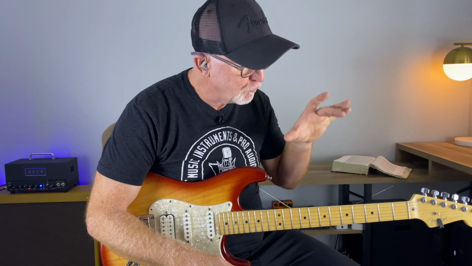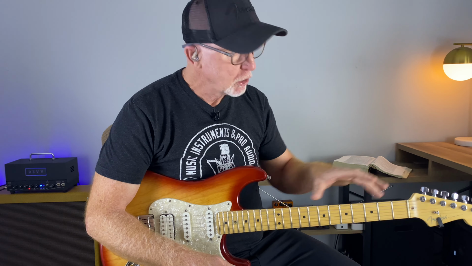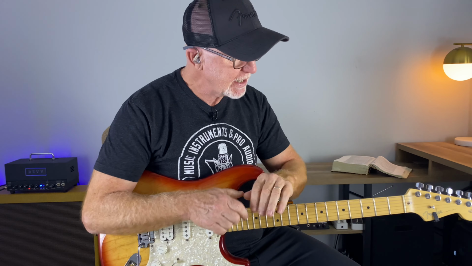This can really be a game changer, how you visualize this fretboard. Looking at little blocks, but they're movable, the same shape. Everything on this fretboard connects. Maybe you don't see it all yet, but I hope you saw a little bit more today.